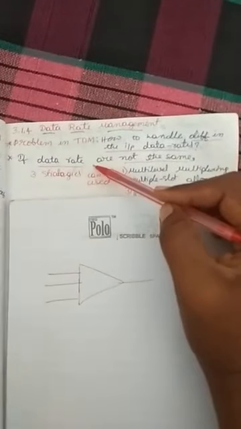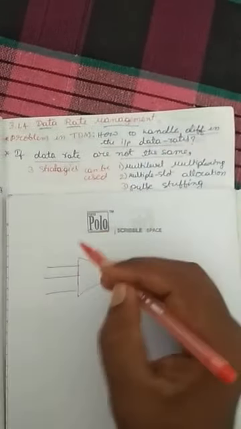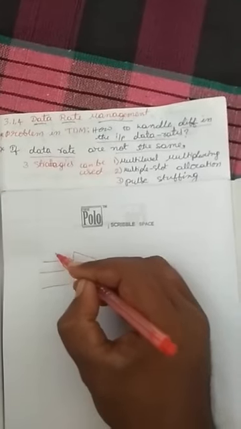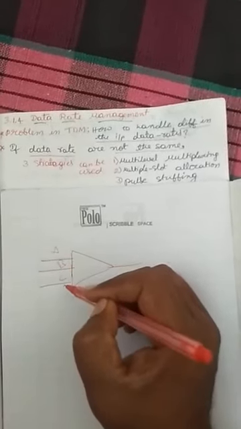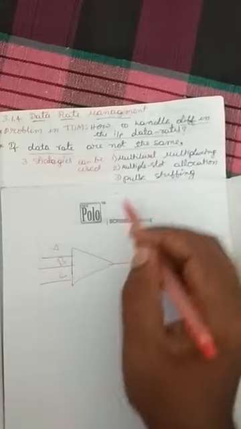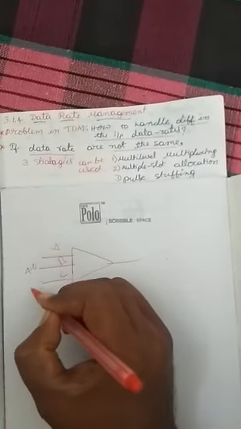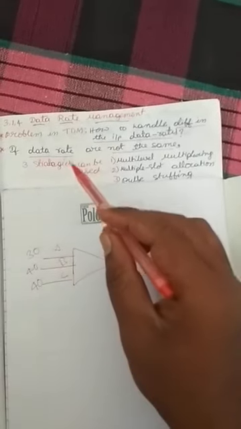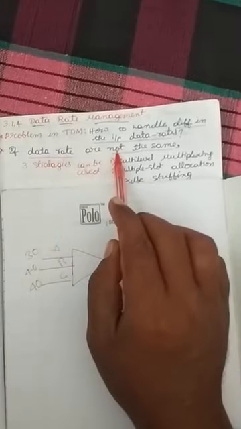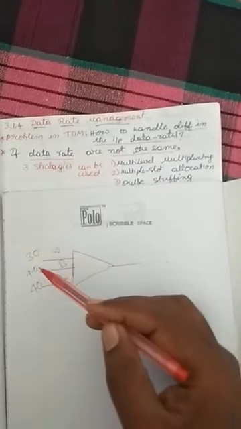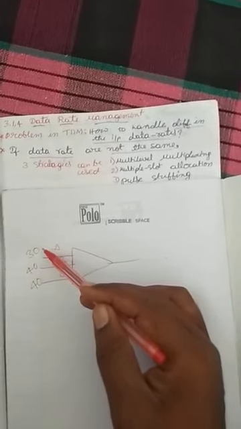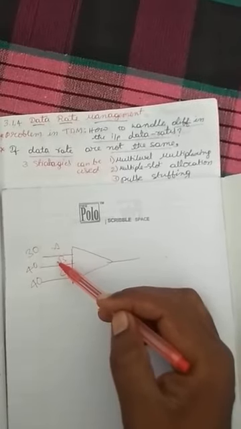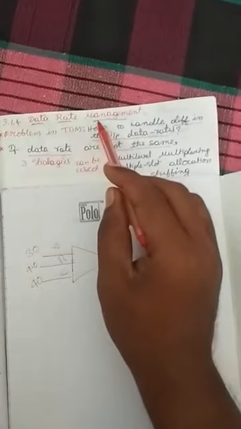If data rates are not the same, suppose there are 3 input lines A, B, C. These are 3 input lines, and the data rates are not the same. Suppose one is 40, another is also 40, and this one is 30. This is the meaning of data rates not being the same. You can observe that B and C have 40 but A is 30. In this case, how can we manage the data rate?